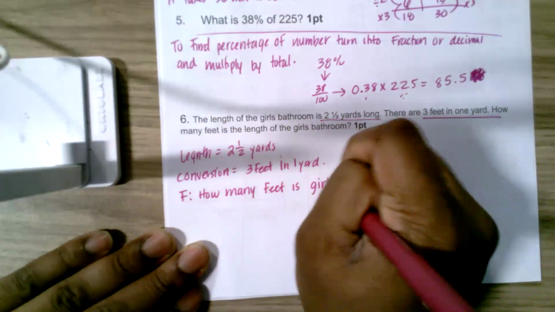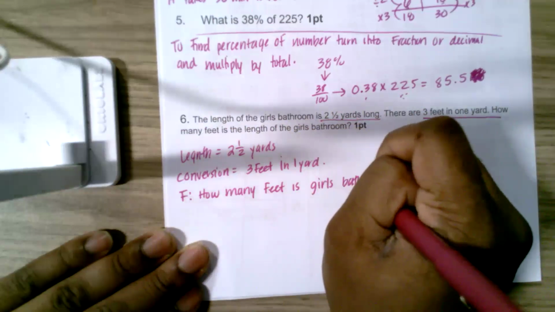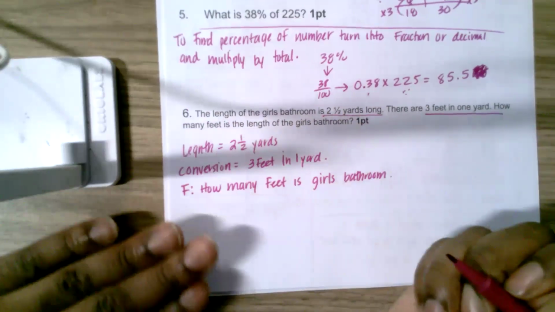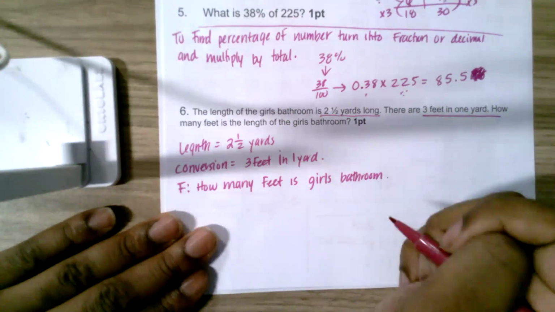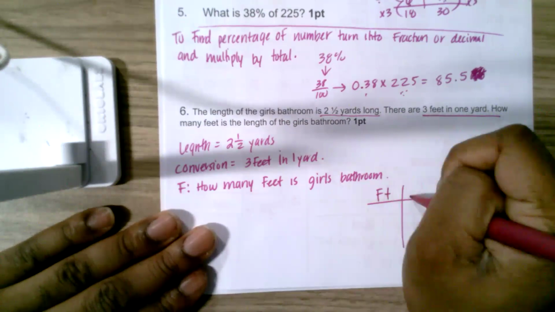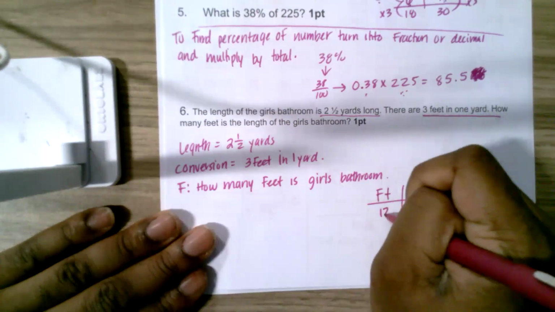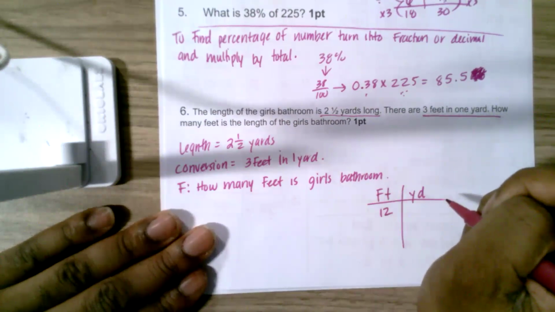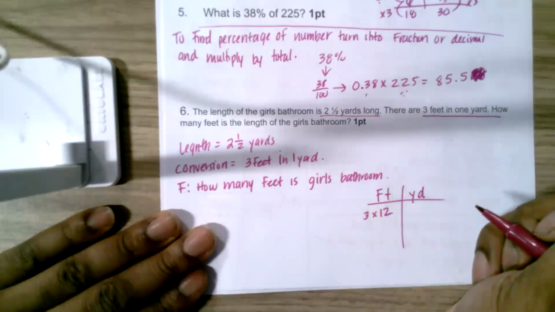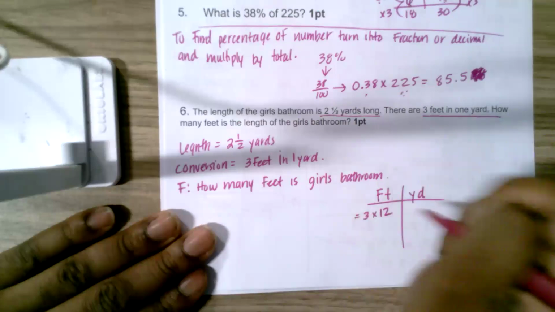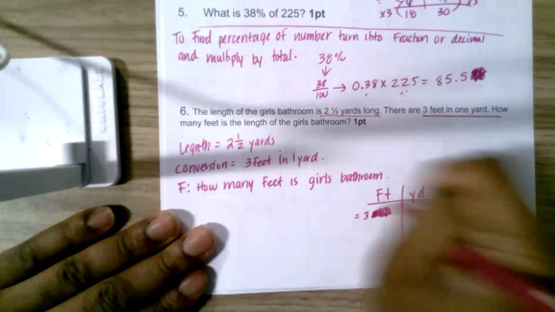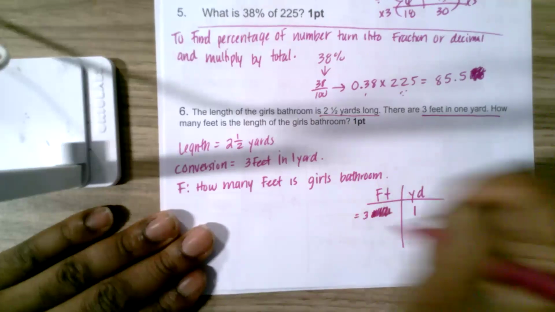All right, so what do we know? We know that we're comparing feet to yards. Oh, no. We know that 3 feet, sorry. 3 feet is 1 yard.